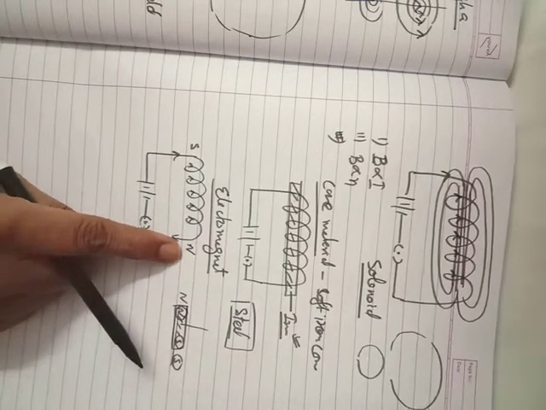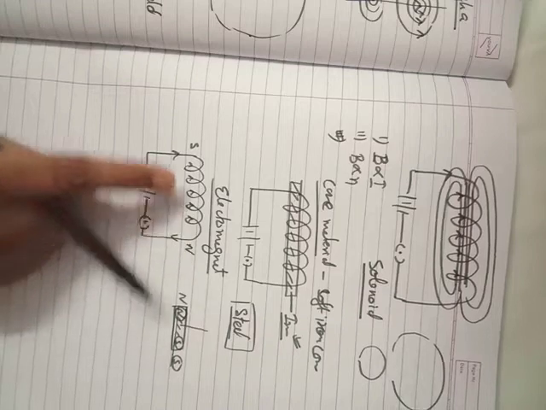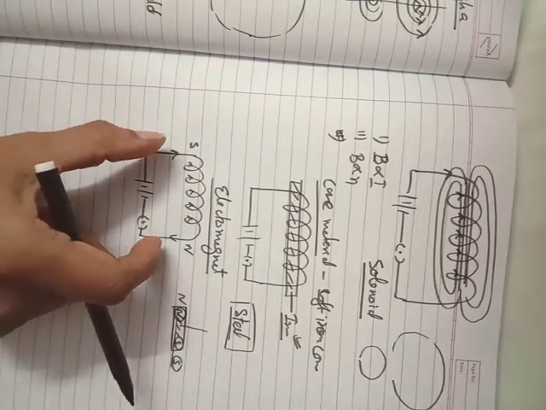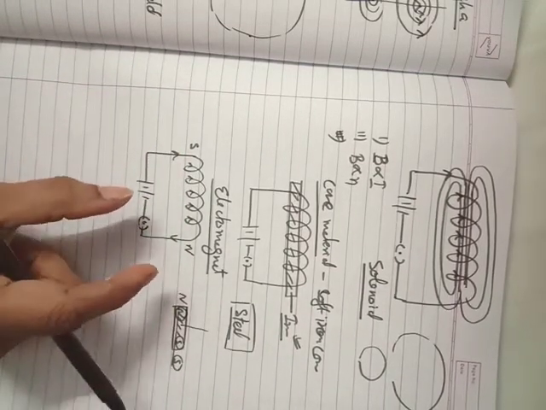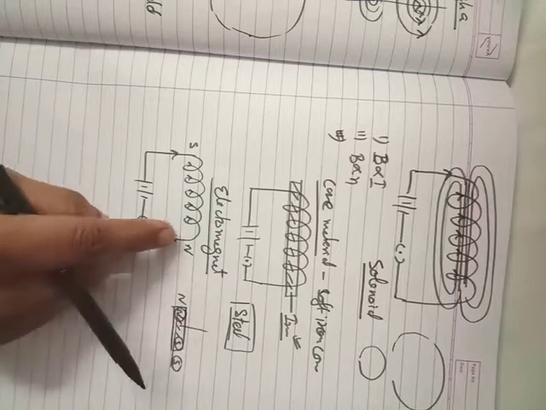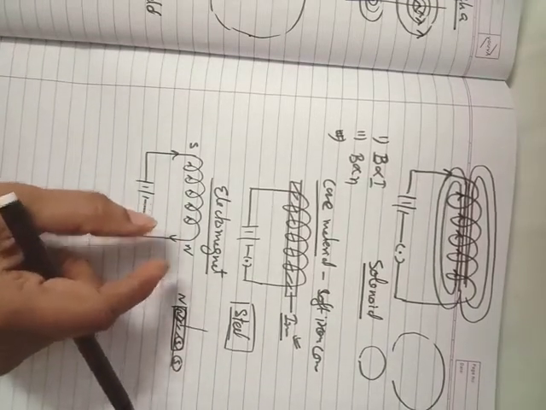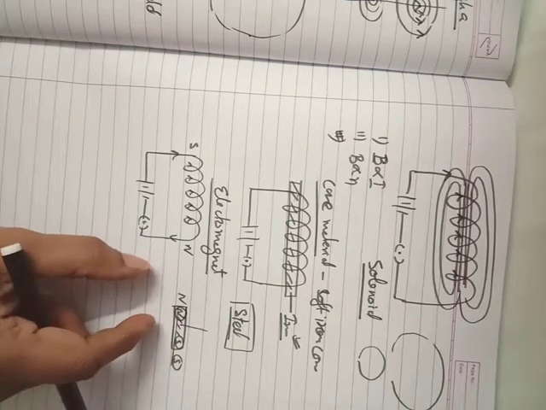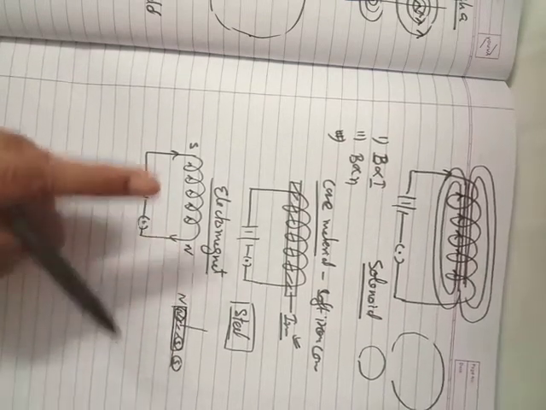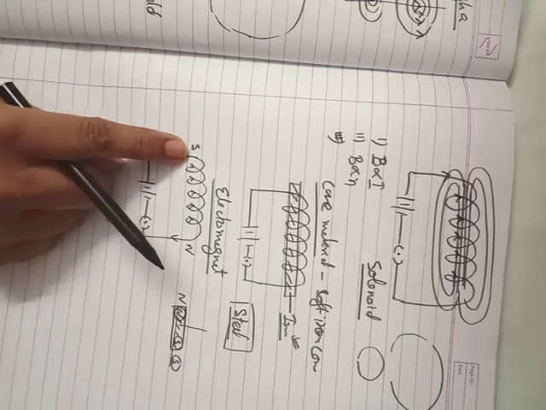We can also find the poles of this solenoid by hanging it freely. We will find that the part pointed towards the north direction is a north pole, and the part pointed towards the south direction is a south pole.